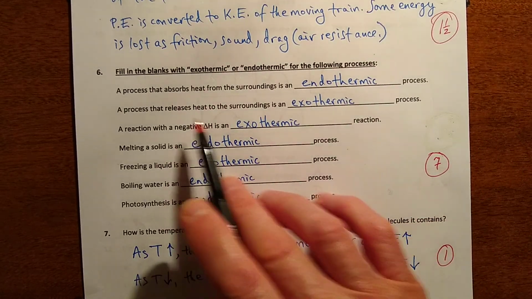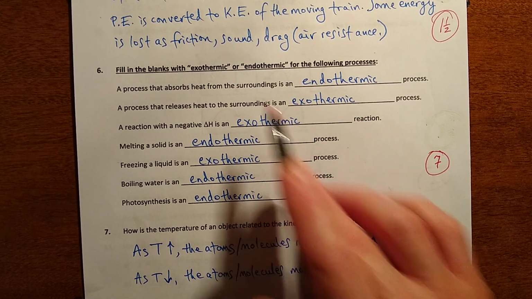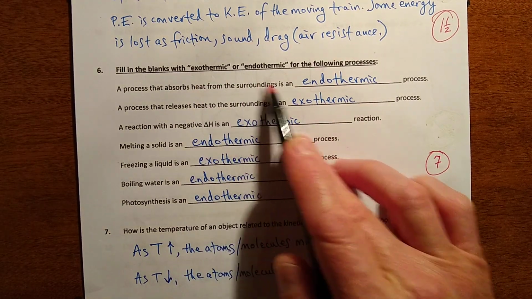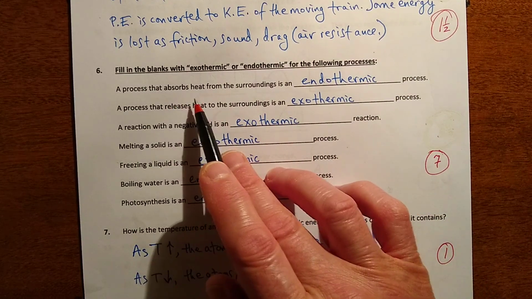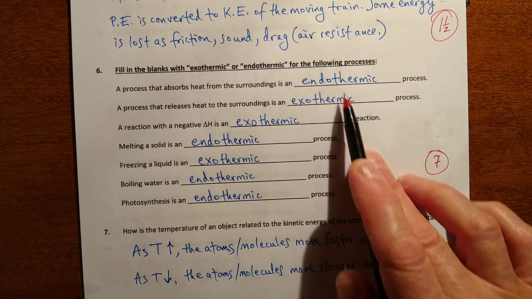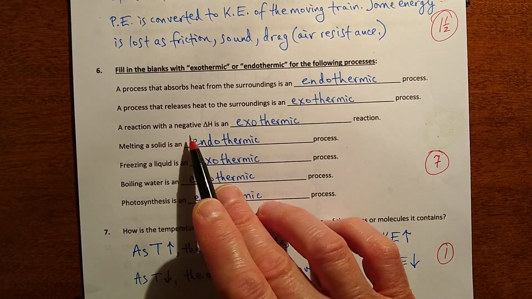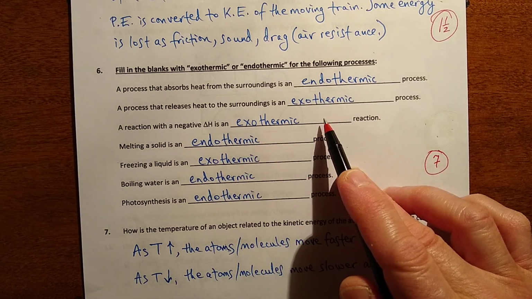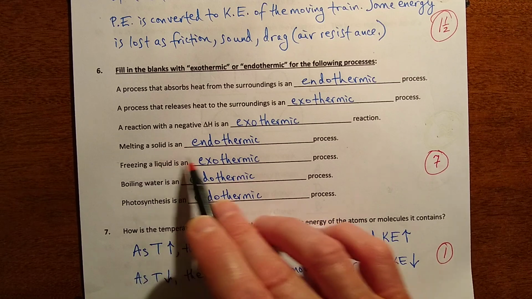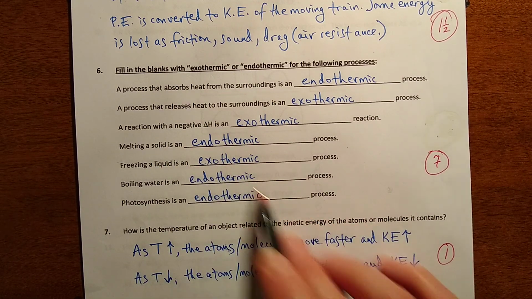Number 6 asked just a bunch of different processes. Could you identify if it was exothermic, meaning heat was given off, or endothermic, heat was consumed? So a process that absorbs heat from the surroundings is endothermic. A process that releases heat is exothermic. A reaction with a negative delta H is the same, exothermic, giving up energy or giving off heat. Melting a solid takes energy, so that's endothermic. You have to heat it up.